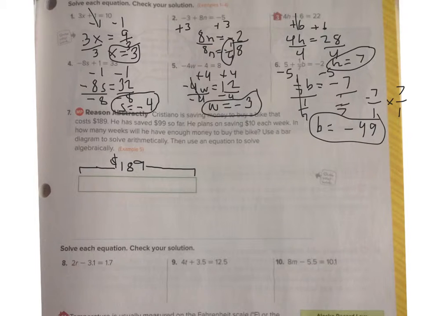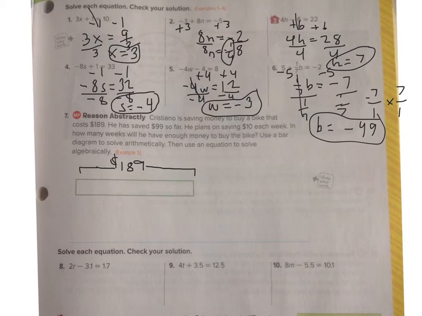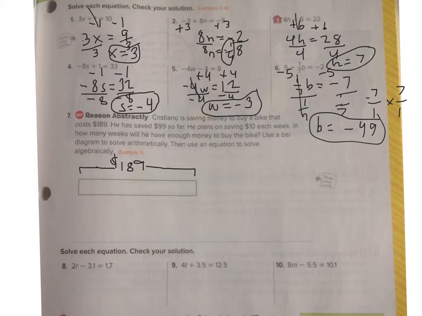So the next piece of information I know for my problem is that he has $99 saved so far. So I know that 99 is a little bit more than half of 189. So we'll just rough estimate it, put it there, and say that this part of the strip is $99.